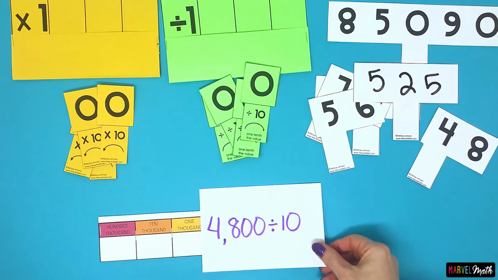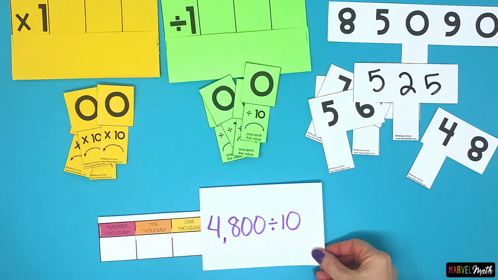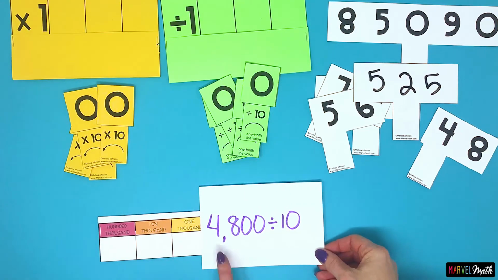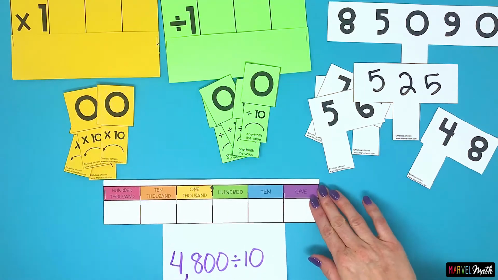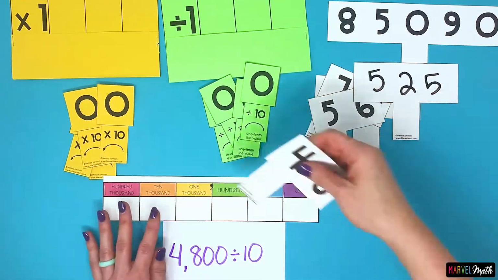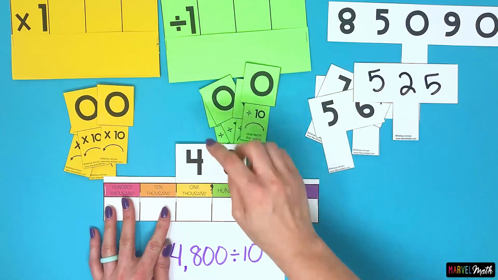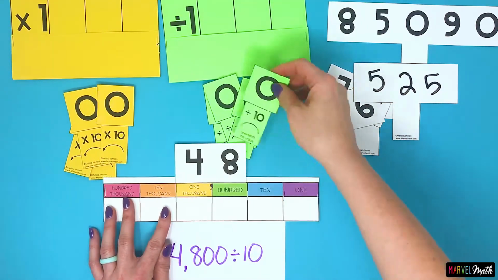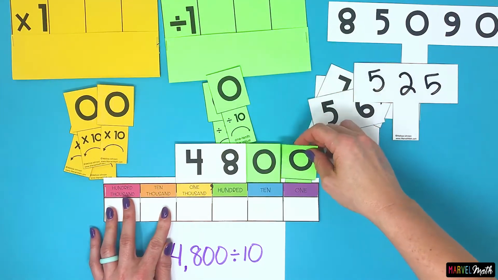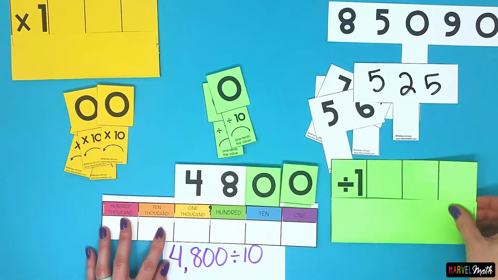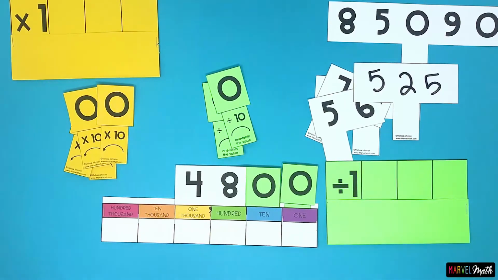So let's work out this problem first. 4,800 divided by 10. So the first thing I need to do is build 4,800 in my place value pocket. So I'm going to take my 48 card and put it in so I have 4,000s and 800s. And this time we're going to use our green zeros that show dividing by 10. And I need to set up my division pocket over here as well.